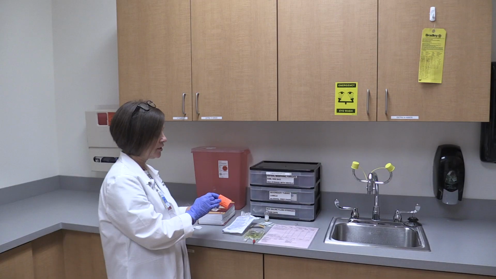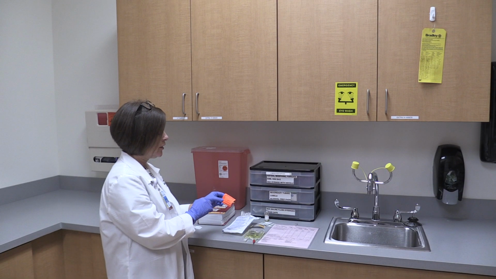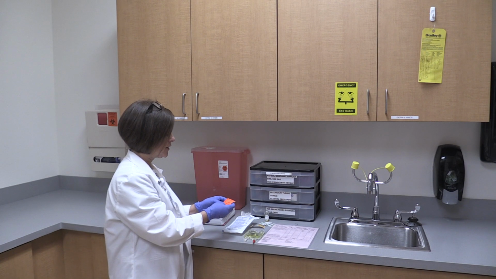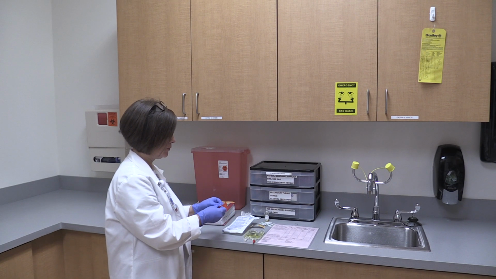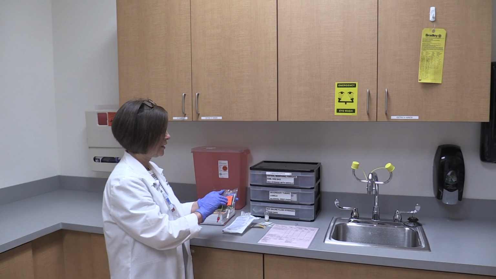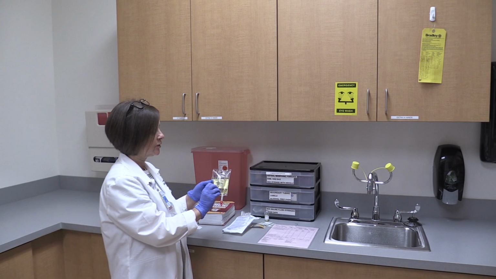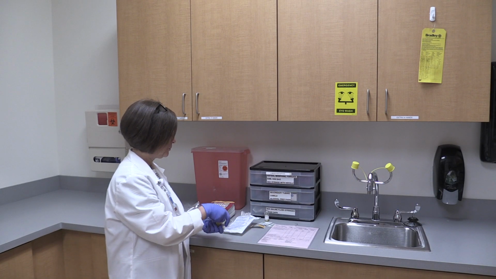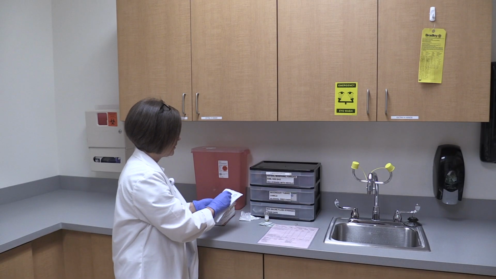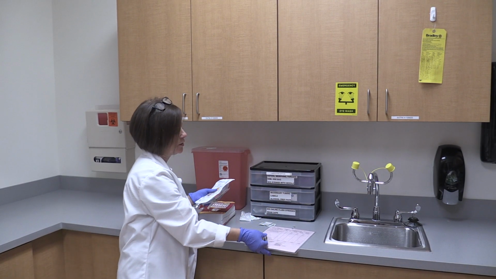So now that I have this complete, I'm going to go ahead and label my bag. Make sure that I have the patient name, room number, the drug, the concentration, my initials, and the date and time. I'm going to put this on the back of my bag so that I can still see on the front that it is the normal saline. I'm going to take my supplies and I'm going to head over to my patient's room.